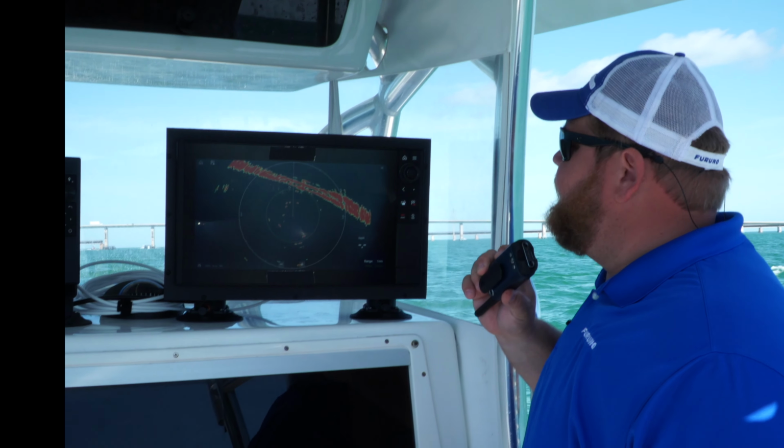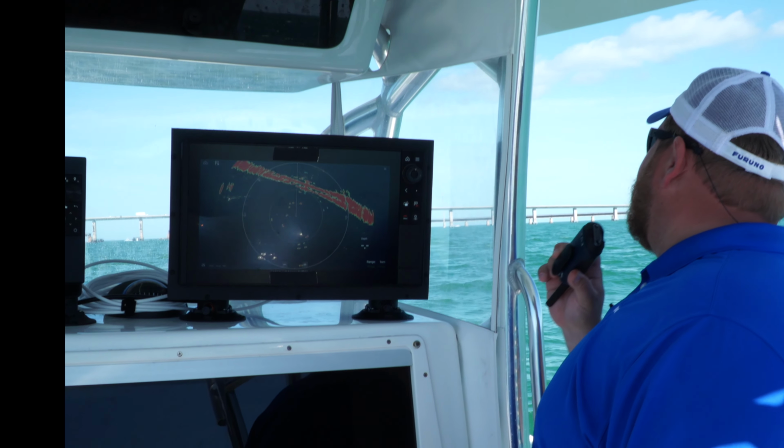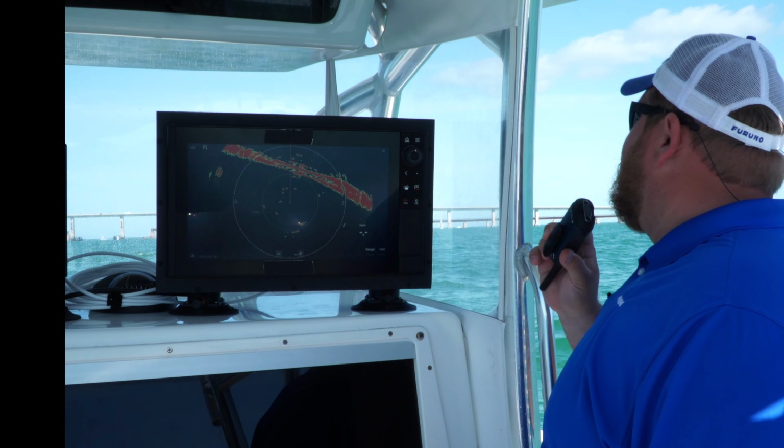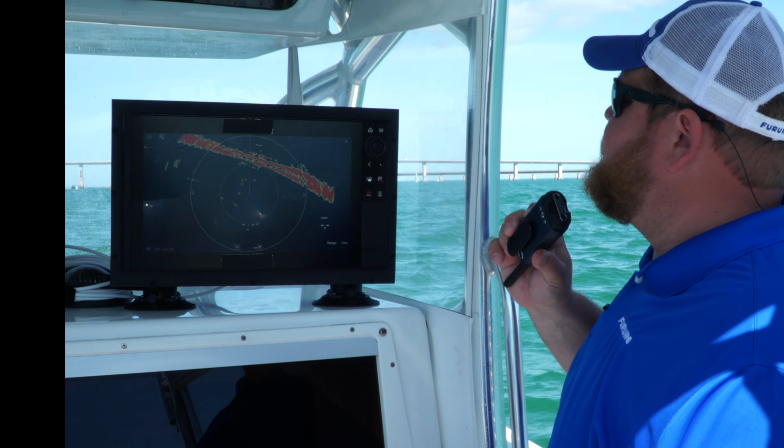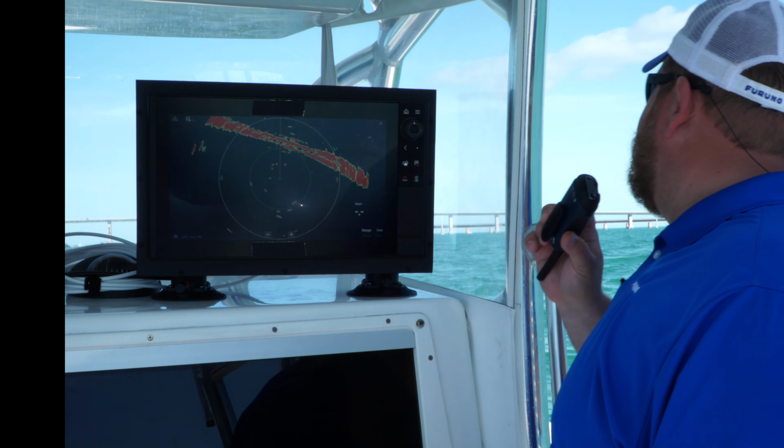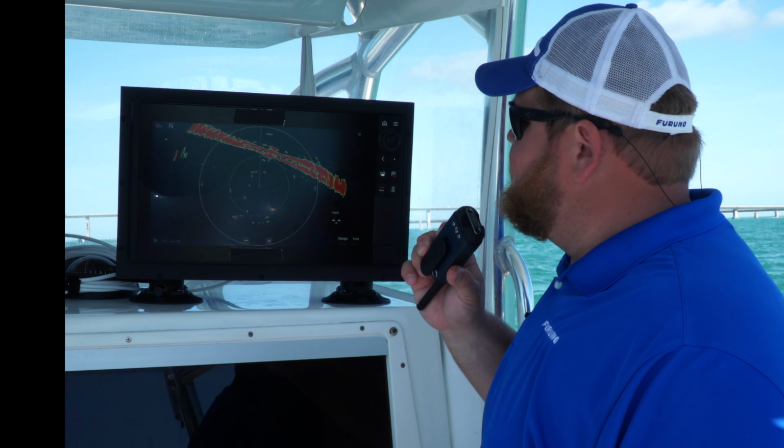All right, this is system C. We saw the skiff approaching the bridge, possibly get to the bridge, but we have not seen the skiff emerge from the other side of the bridge. This was another tough radar test, and we knew using that 17-foot skiff would be a tough target for these radomes to be able to see. But this is where the DRS-4D NXT really shined.